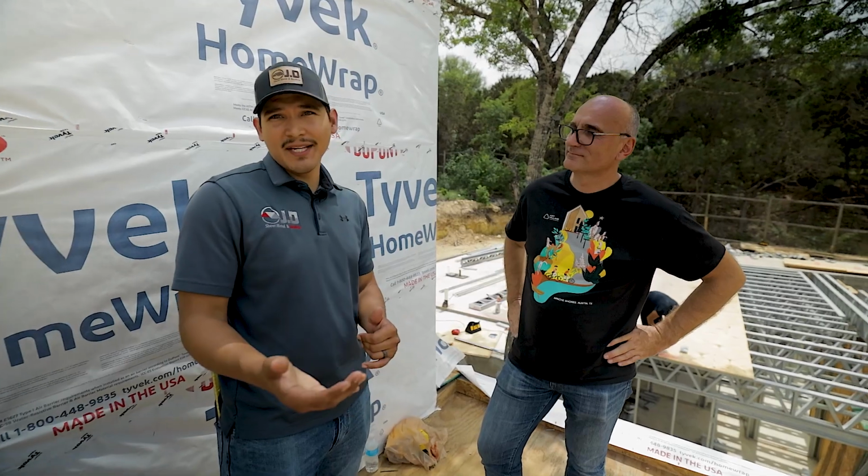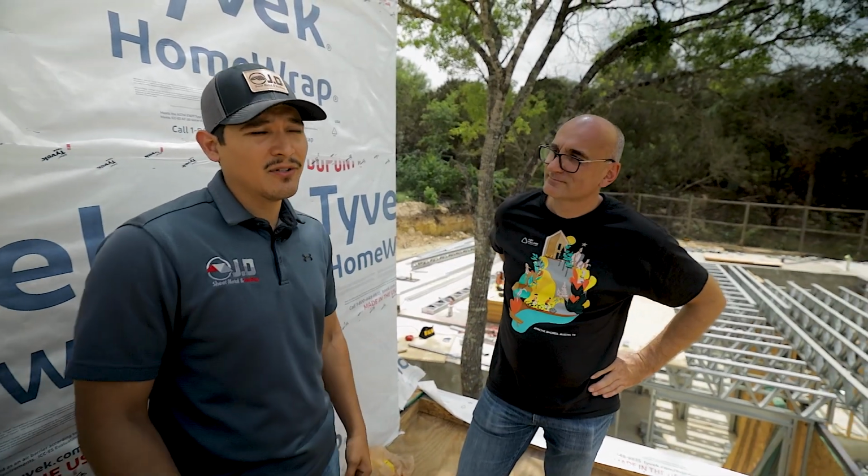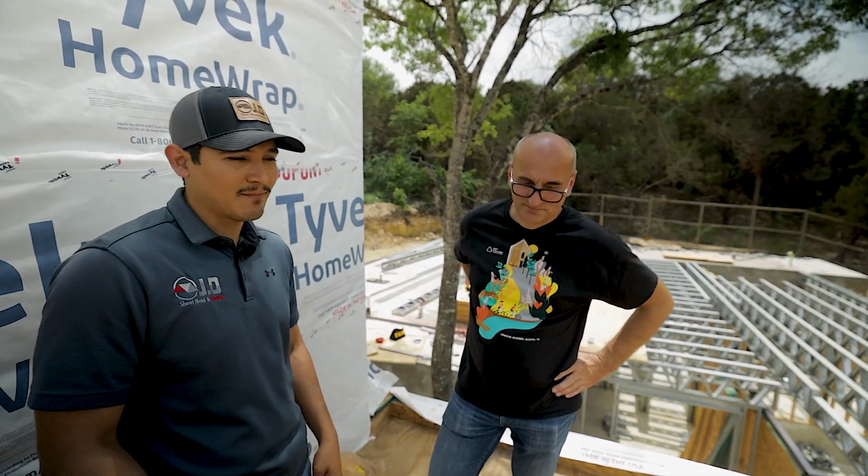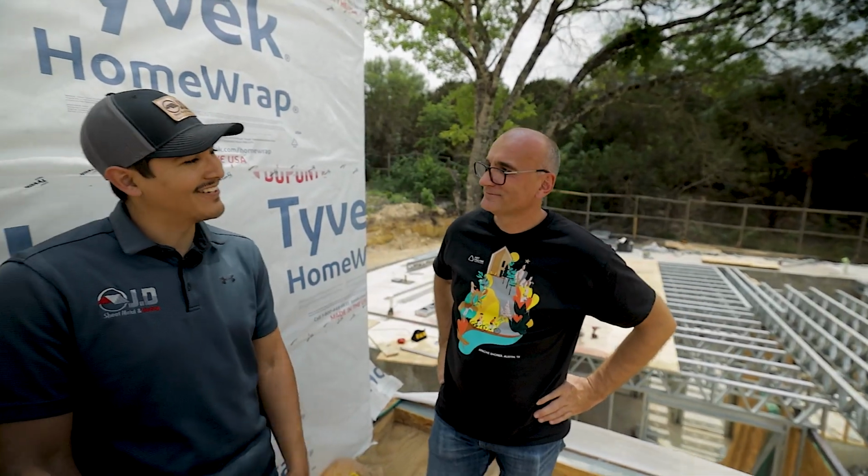Standing seam roofs, same thing. Color options not always available. Lead times are really long, and when you have a project going, you can't wait that long.